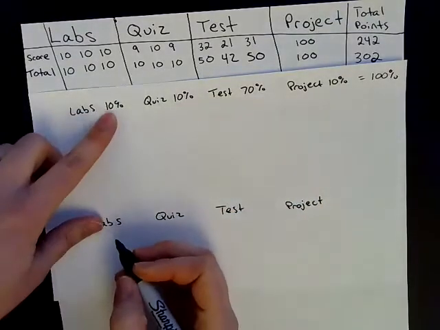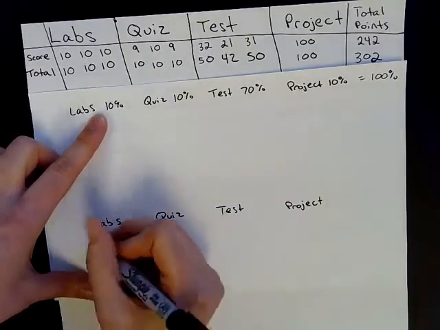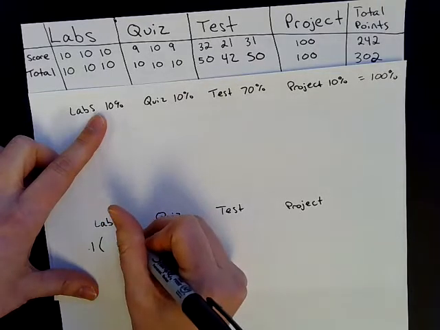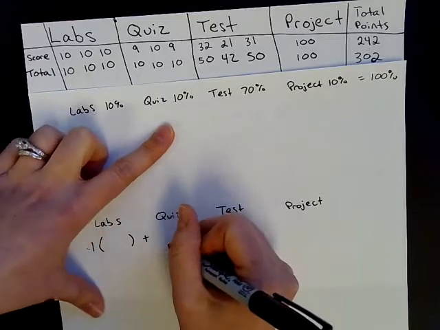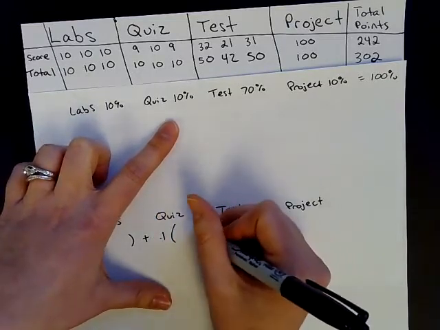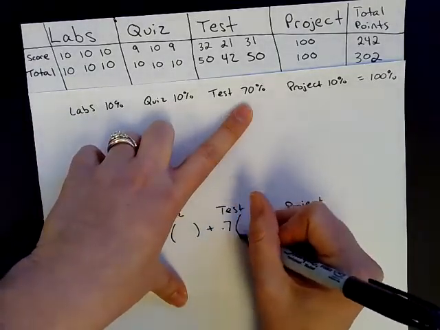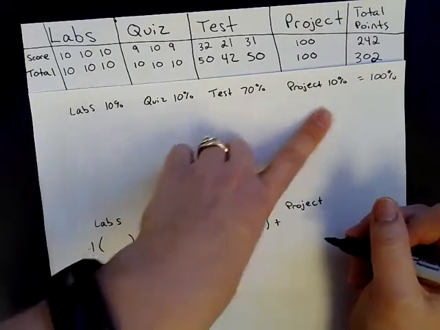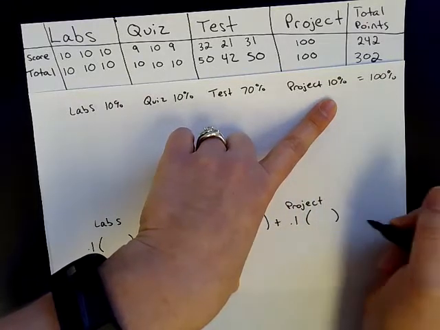Now we're going to convert these percentages into a decimal. You just move the decimal over 2 places, so the labs become 0.1, and then we're going to multiply that by our average for all of our labs. We're going to do the same thing for the quizzes, 0.1, and we're going to multiply that by the averages for all of our quizzes. We're going to add that times 0.7, and we're going to average our test scores, and then we're going to add that to the project, which is worth 10%, and get our average score for our project.